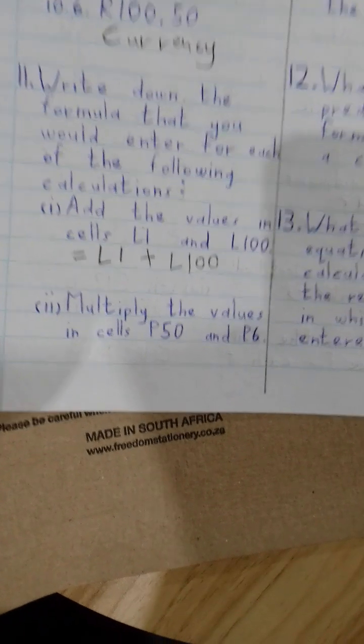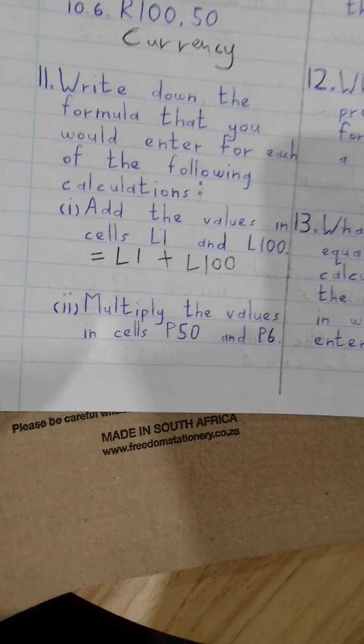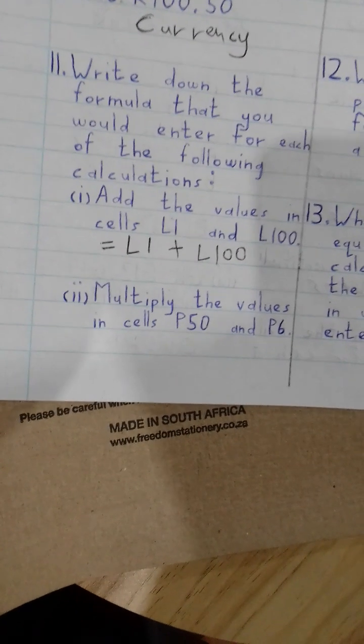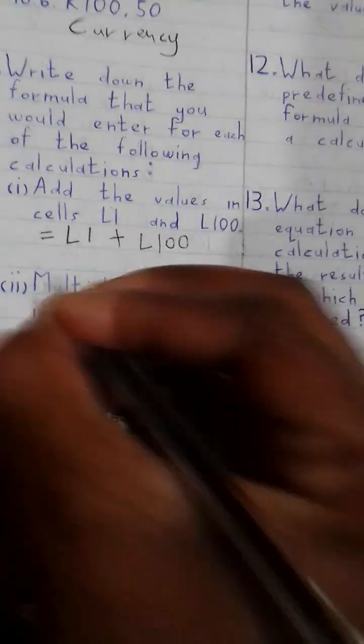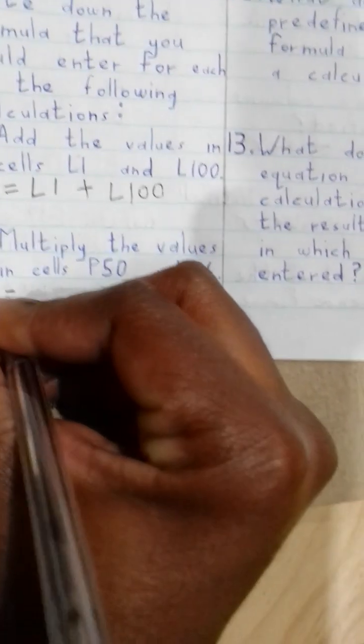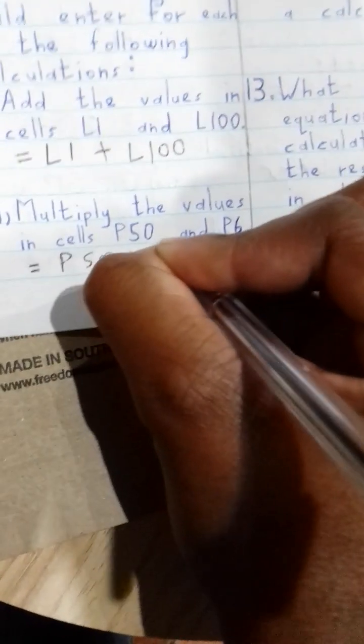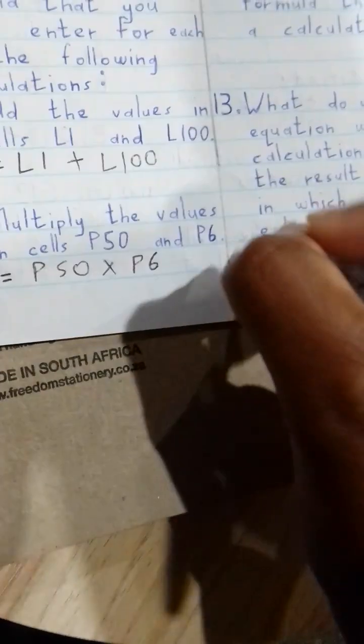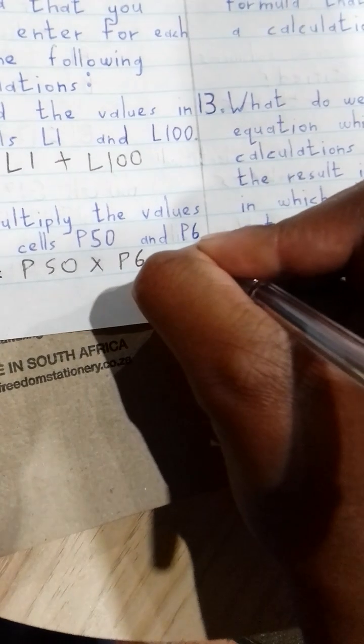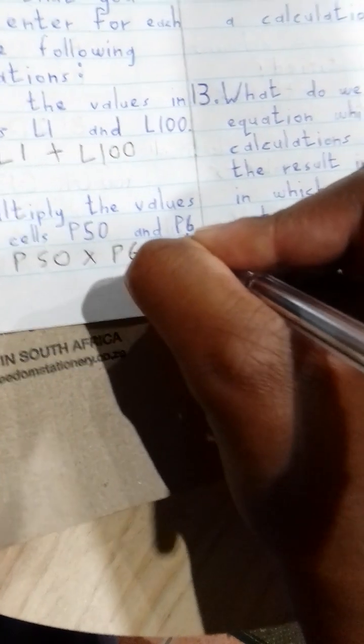Roman numeral number 2, multiply the values in cells P50 and P6. So it's going to be equal to P50 times P6. Please note that times in a spreadsheet is an asterisk.